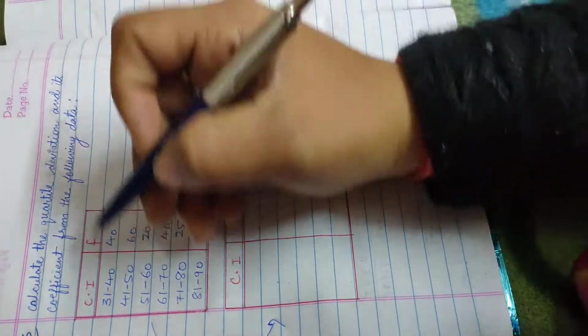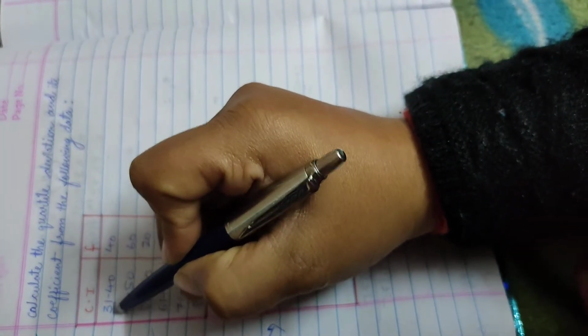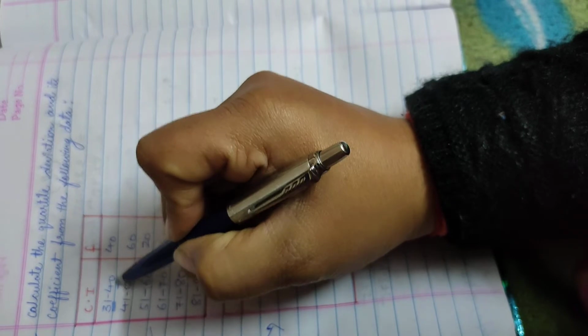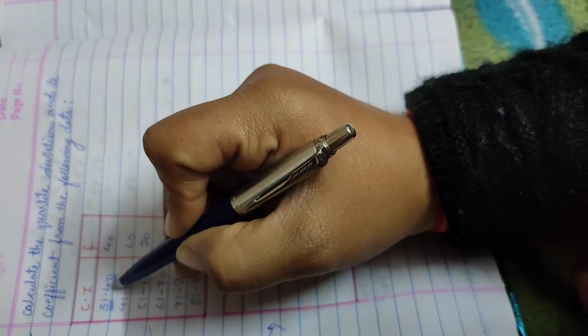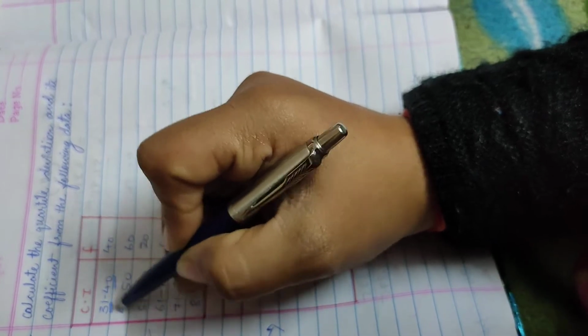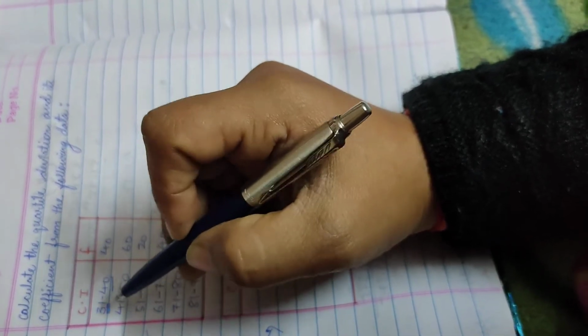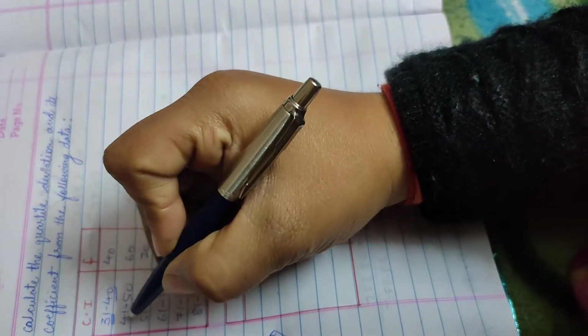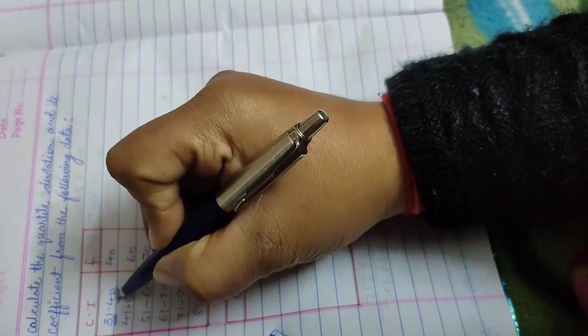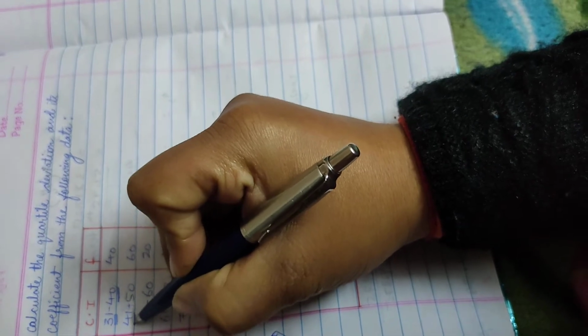Now how we will change this? See, the first lower limit and upper limit. In inclusive series, the upper limit is not same as the next lower limit, which should be same in exclusive series. So how we will solve this? See, the upper limit 40 and the next lower limit 41.